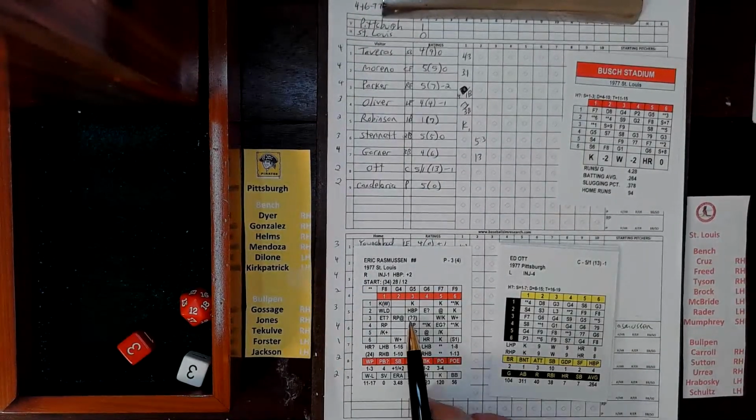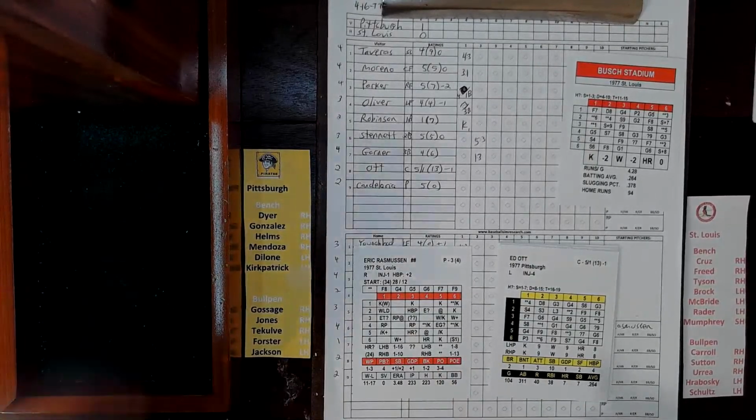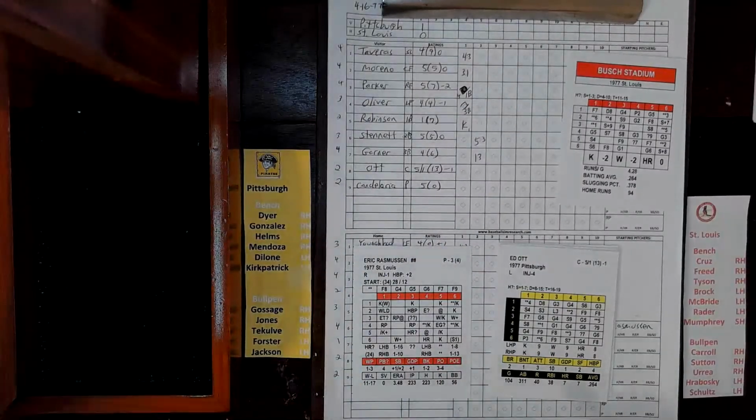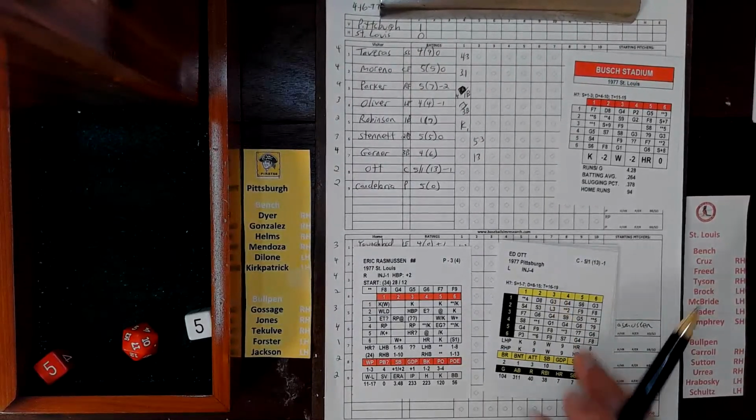3-3, and that's a pitcher result against a lefty. 1 to 8's an automatic out, but that's a 12, so it's blank. Go to Ott. 5-5, power result to left field. 1 to 19, that's a 17. We got Ed Ott with a triple. How do you like that? Ed Ott just pulls a triple in.